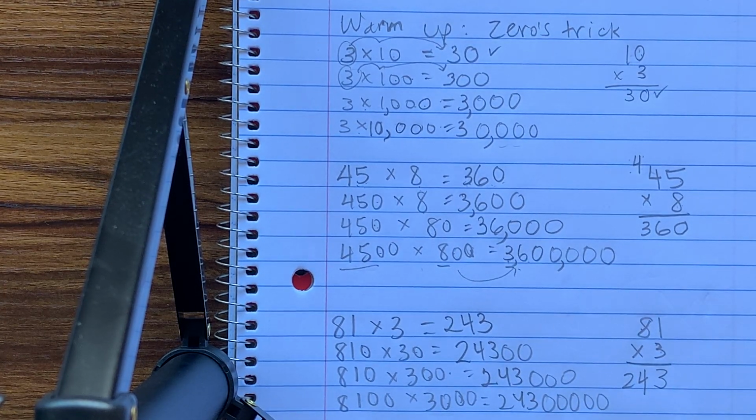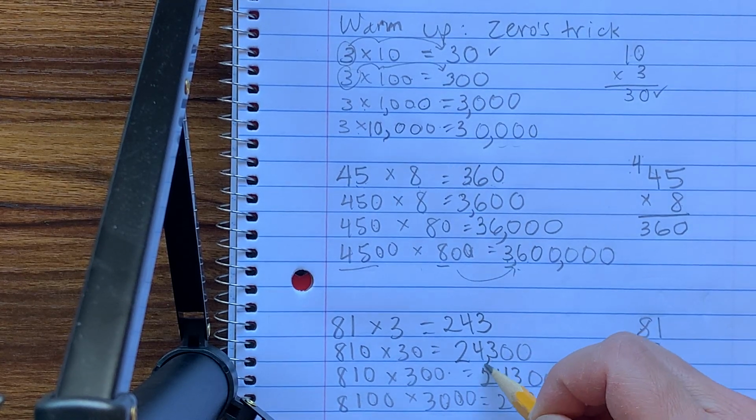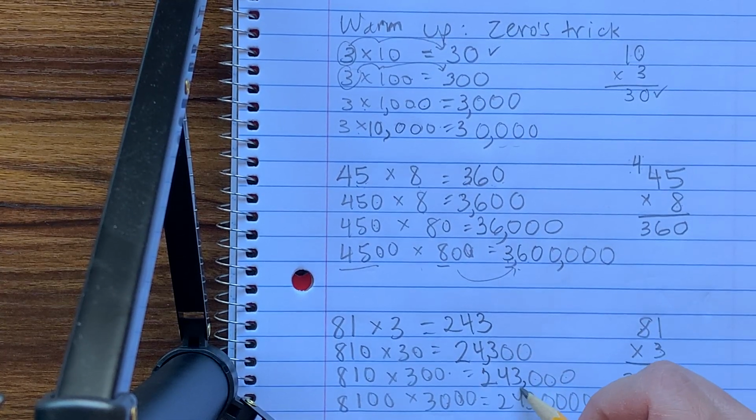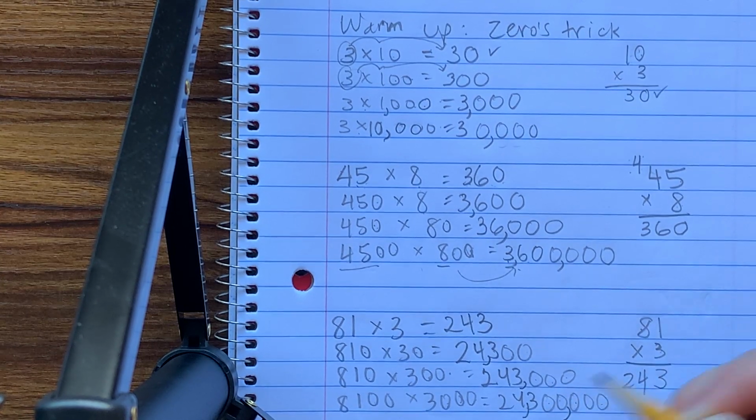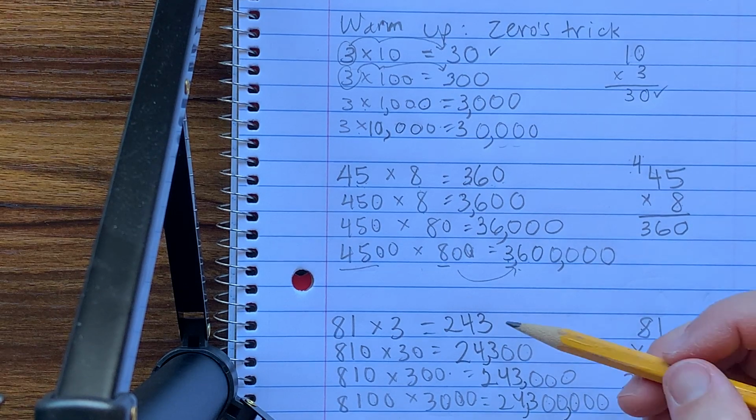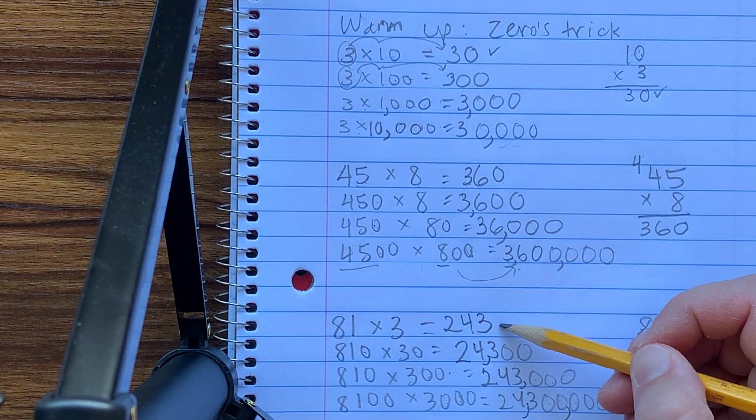Now let's put in the commas correctly. 1, 2, 3. 1, 2, 3. Let's read all of these out loud to practice reading numbers correctly. So either listen to me and repeat or read with me.